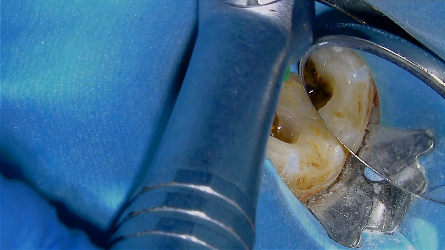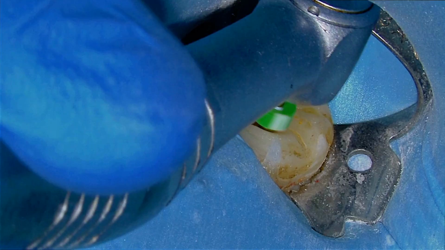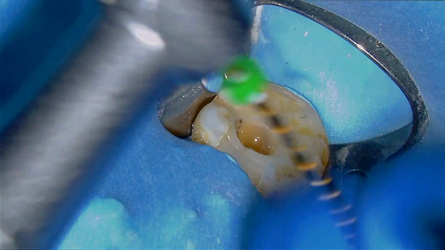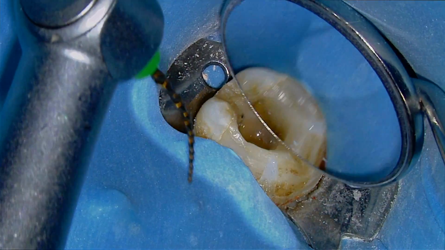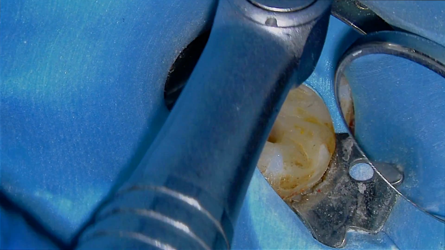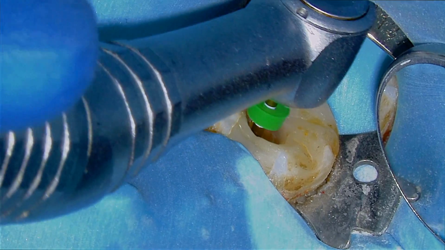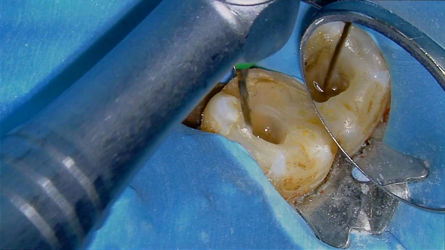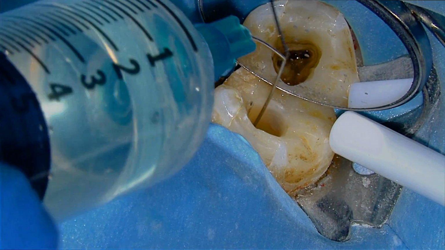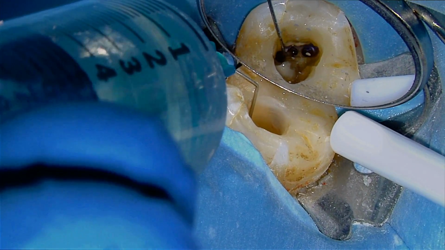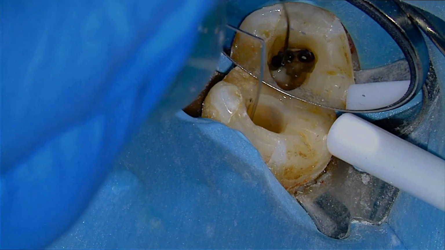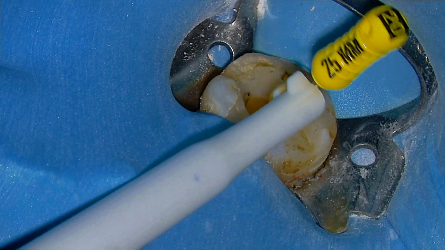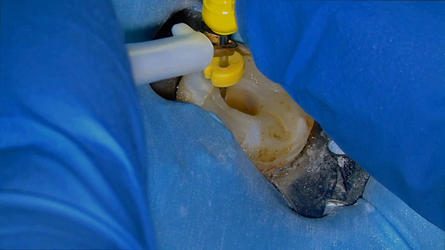Okay, so we're going to clean and shape everything to a medium, and you ask, well, what about the danger zone? This file is not going all the way to length in that middle mesial because it joins up with the mesiolingual, so I'm not too concerned. So we're going to clean and shape to a 35.06, and then we're going to irrigate like Niagara Falls. This is a super high speed video of irrigation, but we actually use a 12 milliliter irrigating syringe, and we'll empty that at least once. I'm going to reconfirm my working lengths.